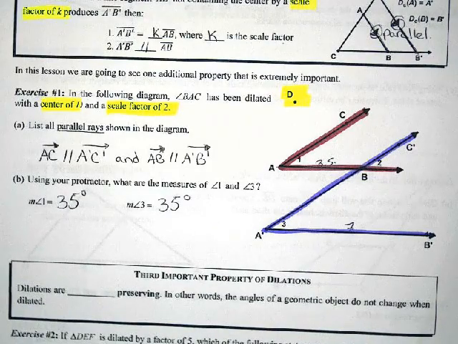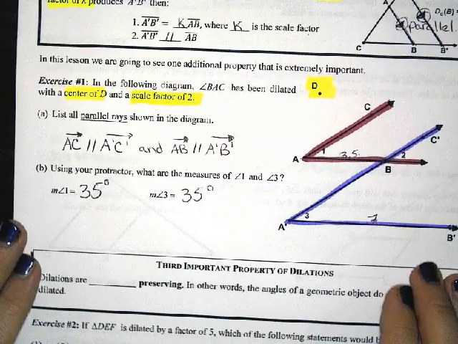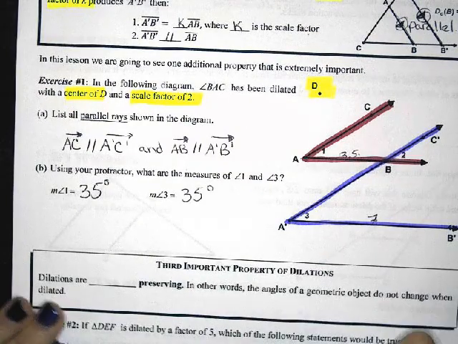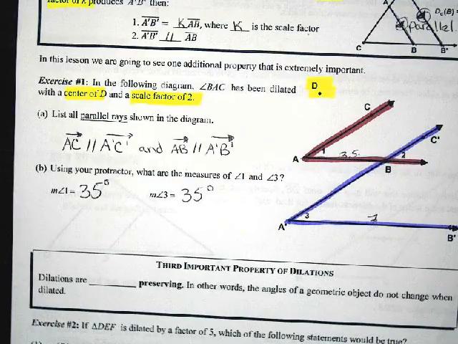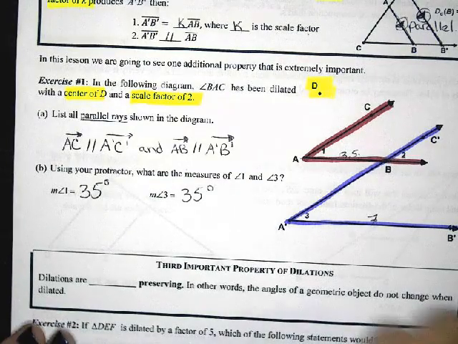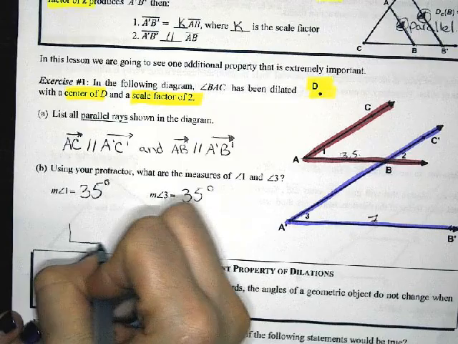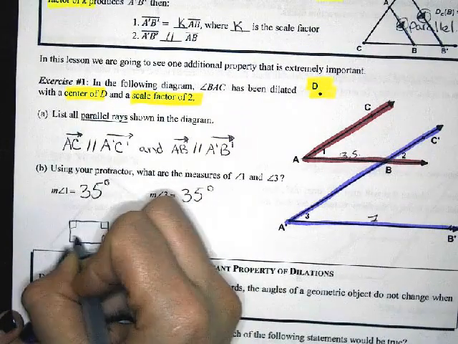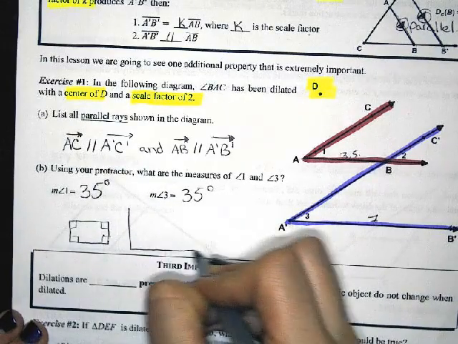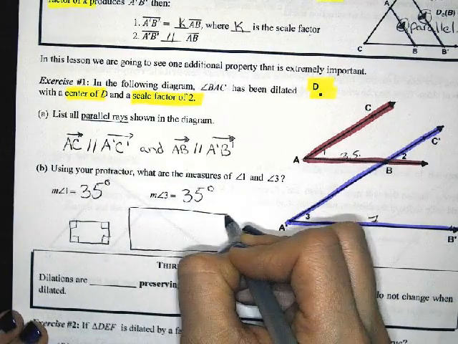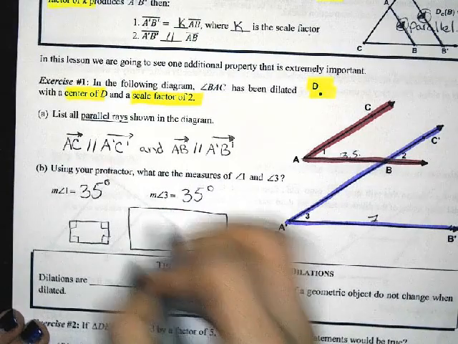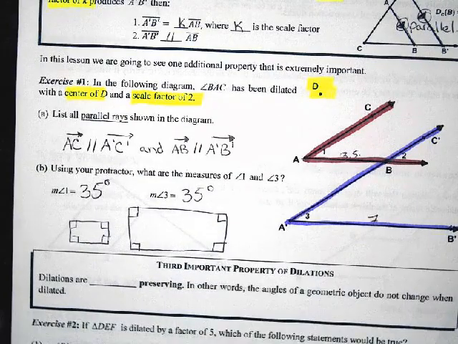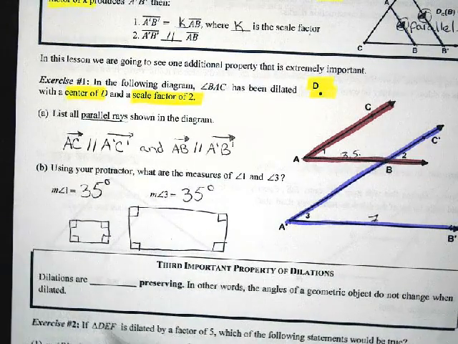The reason is that a dilation only changes the length, it does not change the shape. If I had a rectangle with all angles 90 degrees and I dilated it, it's still a rectangle, which means it still has all four 90-degree angles. So a dilation changes the size, but not the shape.